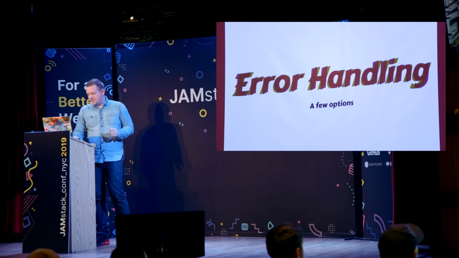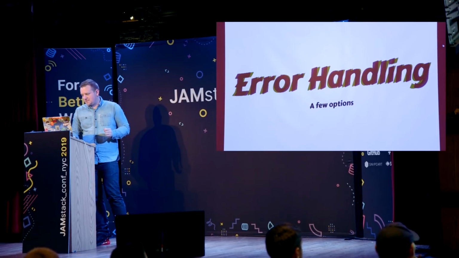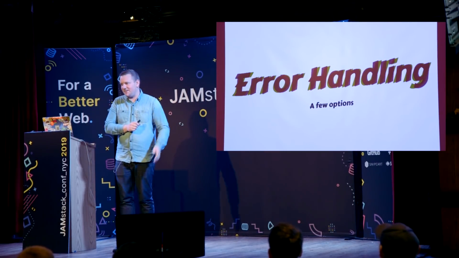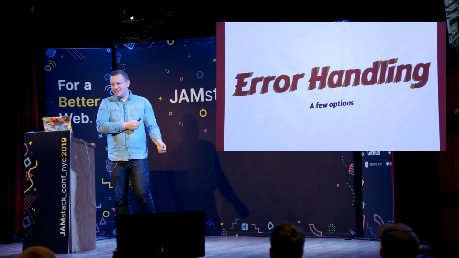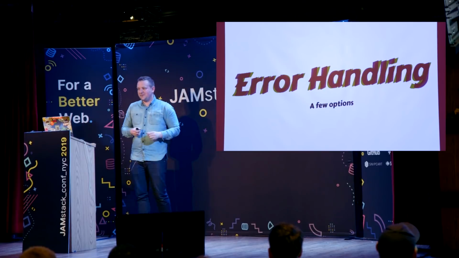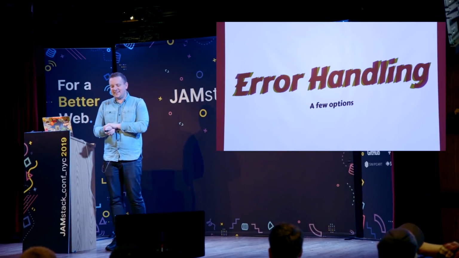Error handling, a few options. Sort of the one downside to async await is that a lot of people just stopped handling their errors because it doesn't look cool. Because async await is so clean and everything. So here are a few options for using error handling in async await.